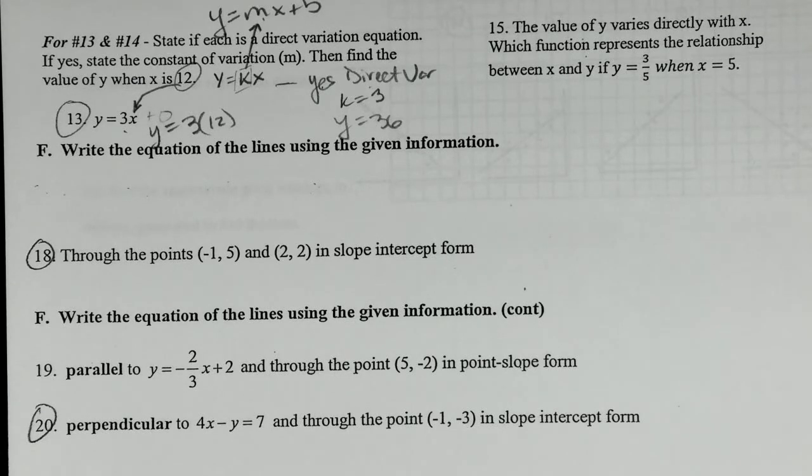Again, that all stems from the formula y equals k times x. There cannot be a number after the x for it to be direct variation.